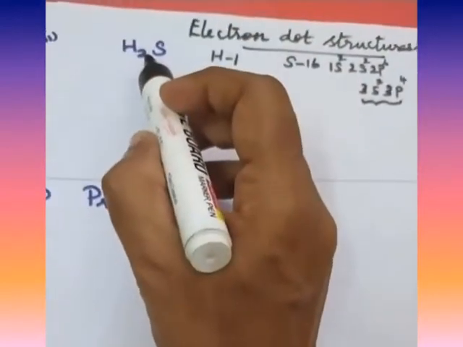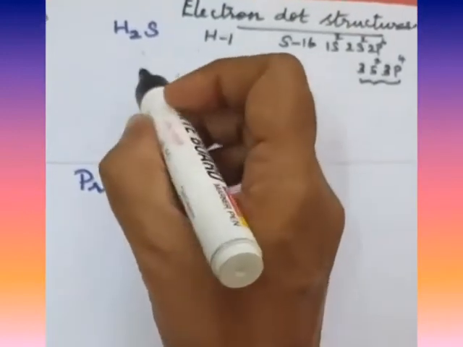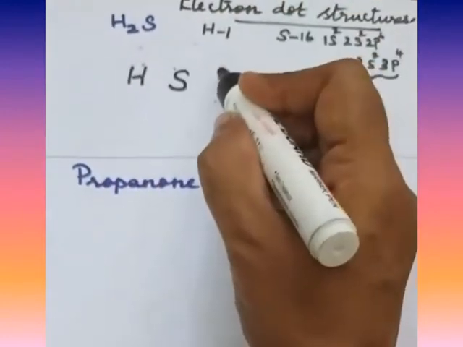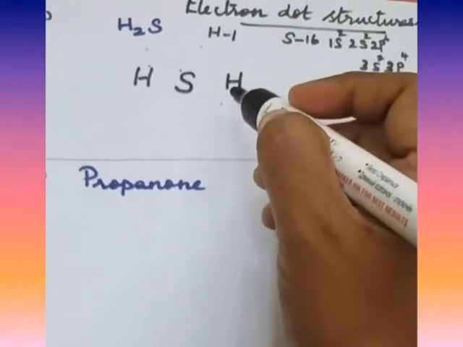So, here we have 2 hydrogen and 1 sulfur. How can we write that? First we can write sulfur here, and on both the sides, we can write hydrogen. Here one hydrogen and I am going to put another hydrogen here. Okay. Now let us draw the electron dot structure.